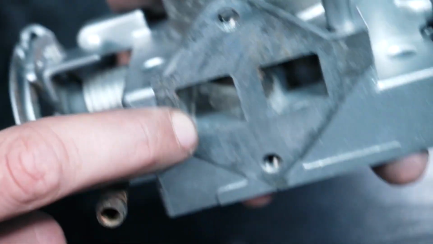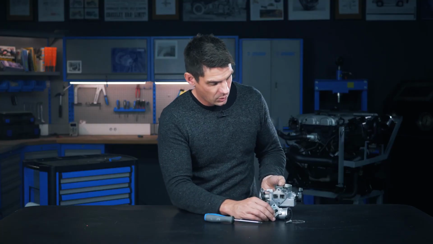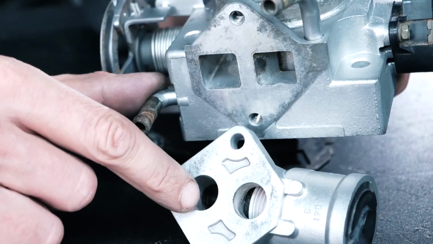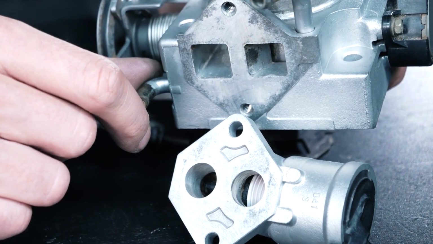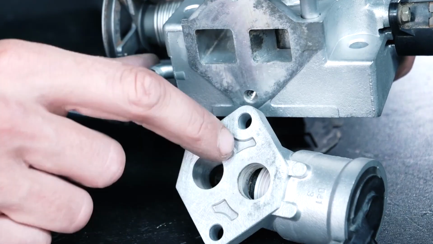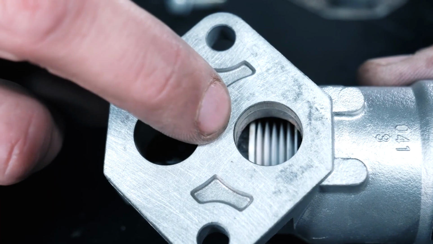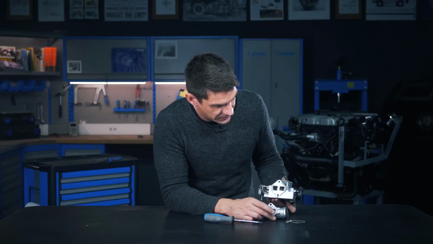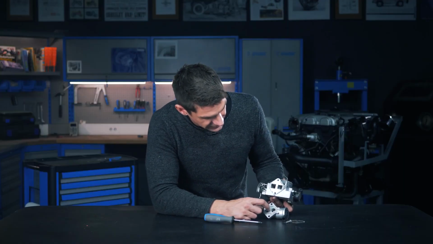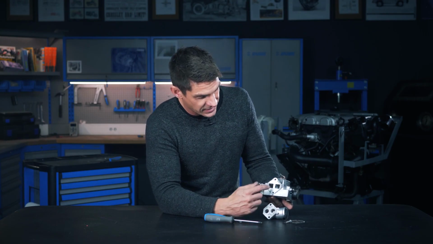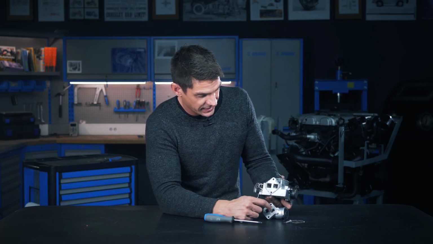if you imagine the air comes down through this hole, comes into here. Inside this housing, we have a solenoid, so you can see what looks to be some sort of protective accordion type thing, a seal on there. But inside here we have a solenoid which operates a valve, and that valve determines how much air passes between these two holes.